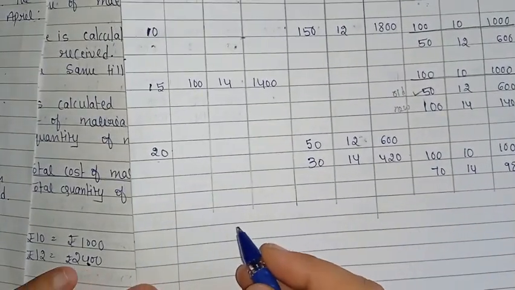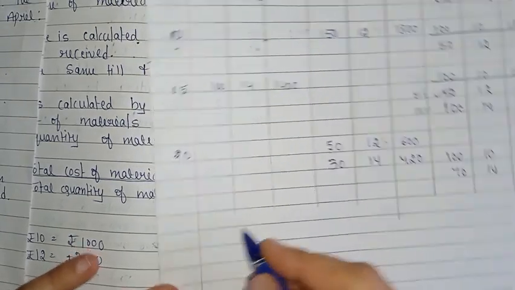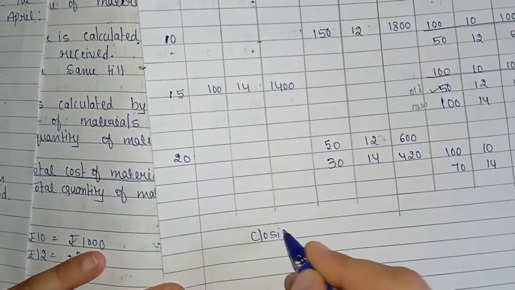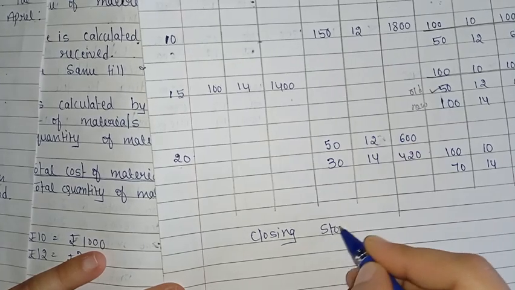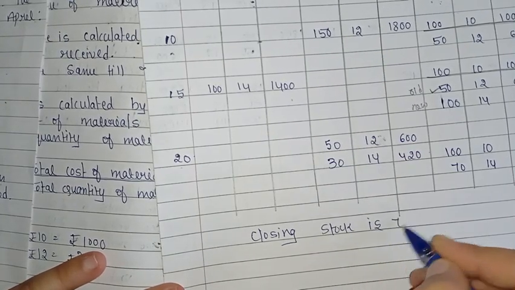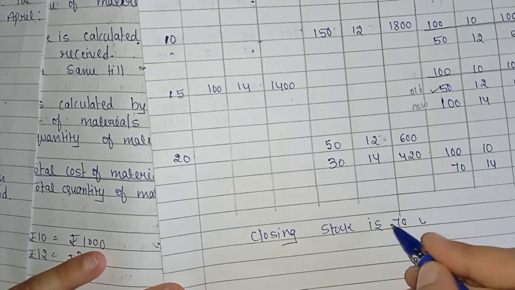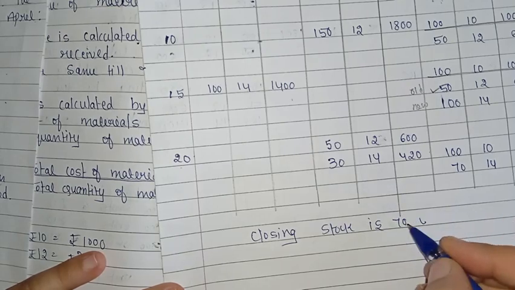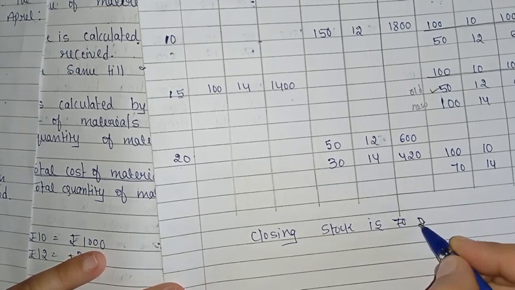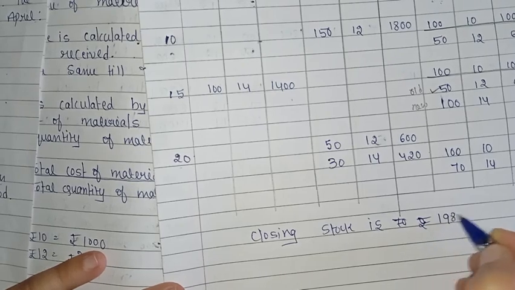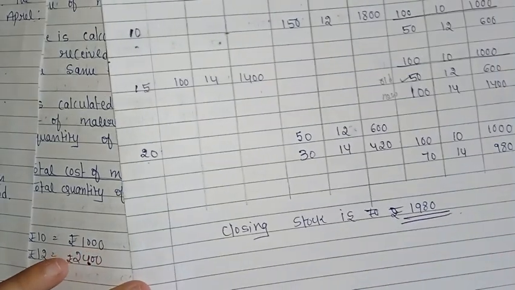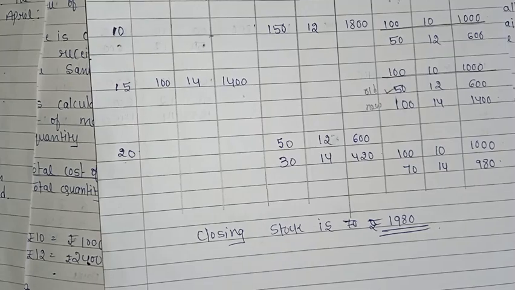So our closing stock is 70 units at 14, that is rupees 980, plus the base stock.